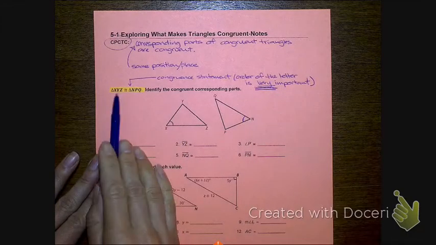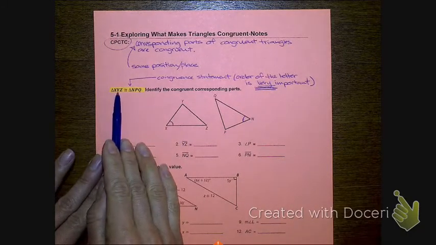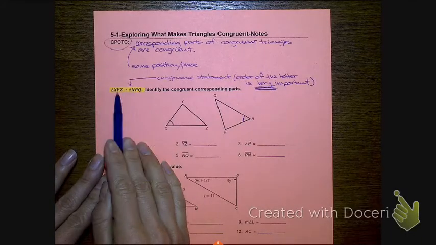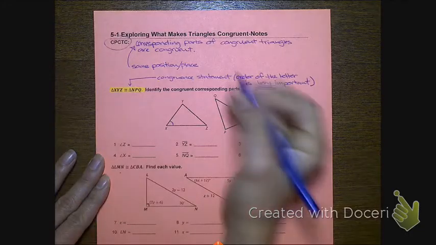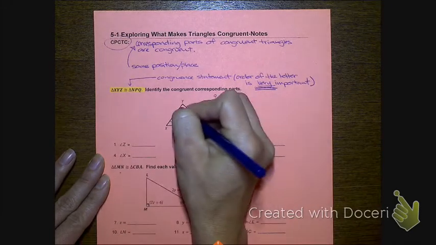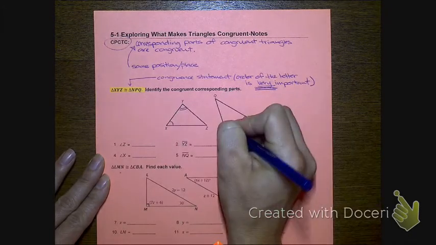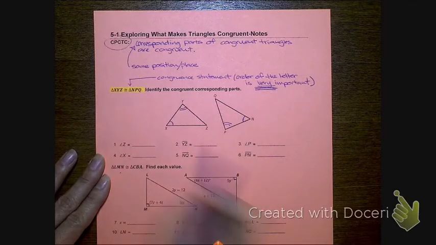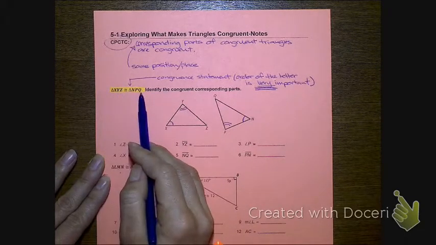So which angle would be the same size as angle Y? P, because that's the second letter, right? Both of these are the second letters. So let's mark those congruent. Angle Y is the same size as angle P. Okay, and then which angle would be congruent to angle Z? Q, because look, Q is the last letter also, right?